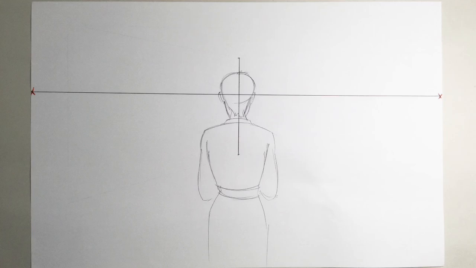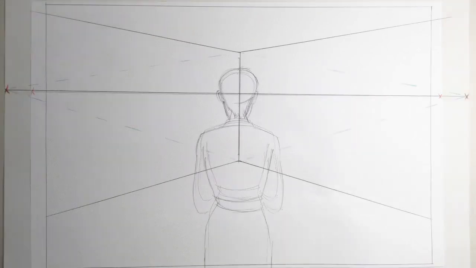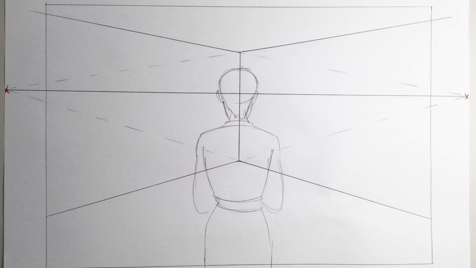Our projections this time are a little bit different. We're going to use our left vanishing point to make the right wall, and you'll see the blue dotted lines here. I've used the vanishing point on the left to project from the top of the corner. I'm projecting out and I get my right wall.